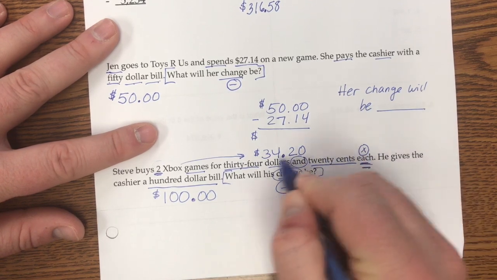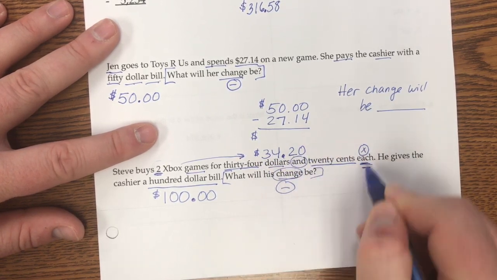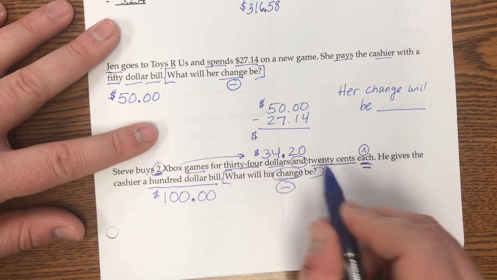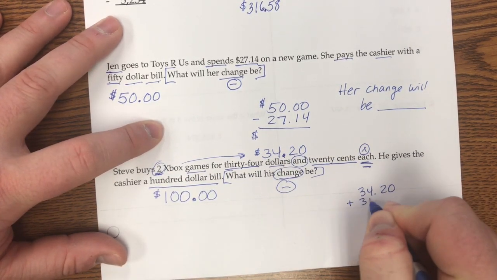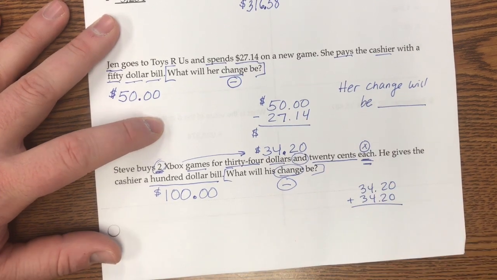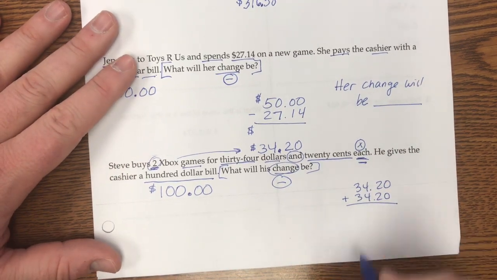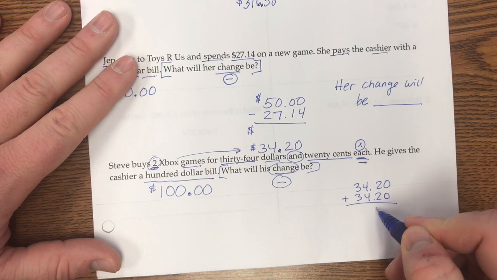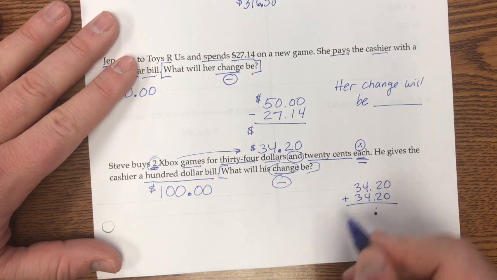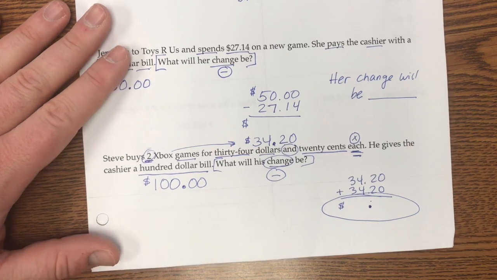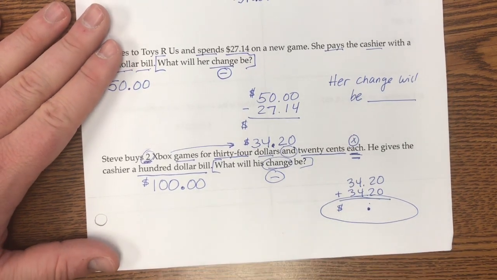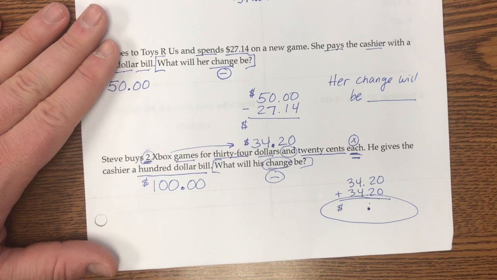Instead of 34.20 times 2, we could just do 34.20 plus 34.20, or you can do it on your calculator. But you're capable of this also. You can add them up, just make sure the decimal point stays there. And then you know how much the games actually cost before he pays the $100 to get change.